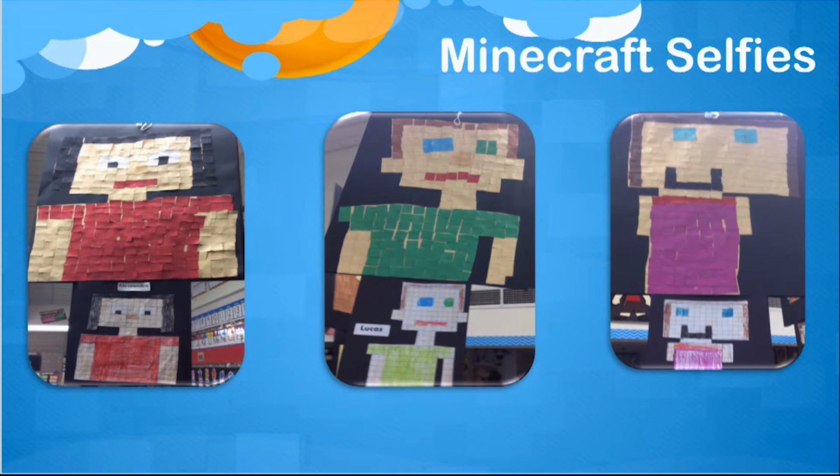Minecraft Selfies. This was a fun art activity that we did in Kinder last year. When I do it again next year in Kinder, I'll use smaller graph paper. You'll see they started on just a regular size piece of graph paper and they drew themselves and they colored it. Well, then they had to transfer that smaller piece into a bigger piece using 1-inch squares of colored paper. So they had to go row by row and count how many pieces for their hair, how many for their shirt, and how many for their arms.